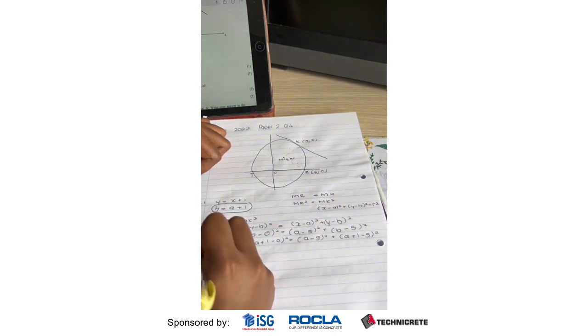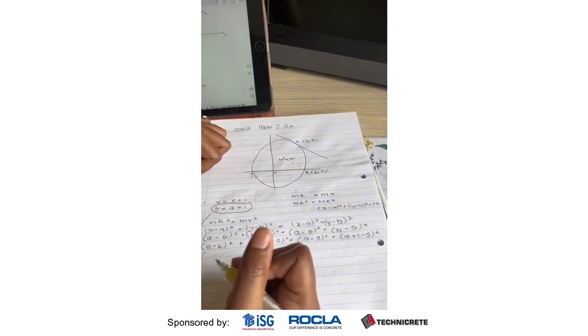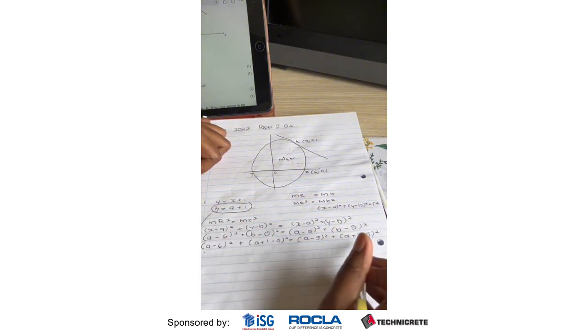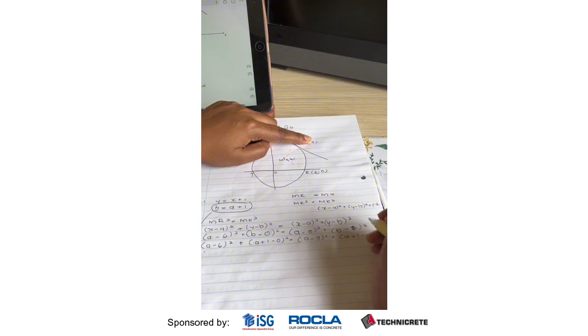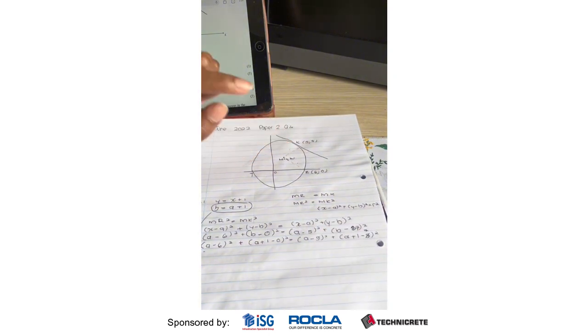So now we can simplify. Here I made an error. It's actually 7. So sorry about that. The y value here was 7. Okay, now we have all the same variables, so we can simplify.